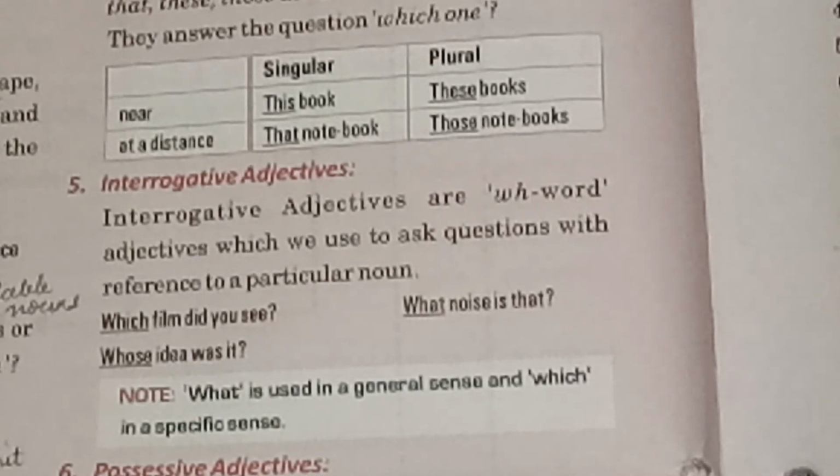If I say which is the film that you saw, that becomes a pronoun because उस which के साथ में हमारा verb लगा हुआ है. अगर WH words के साथ में बिल्कुल verb लगा है तो that becomes a pronoun. अगर उसके साथ में बिल्कुल noun लगा है तो that becomes an interrogative adjective. See what noise is noun, what is adjective. Whose idea? Whose is adjective, idea is noun.